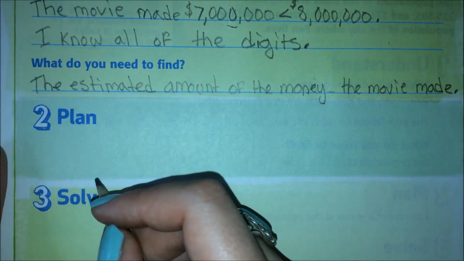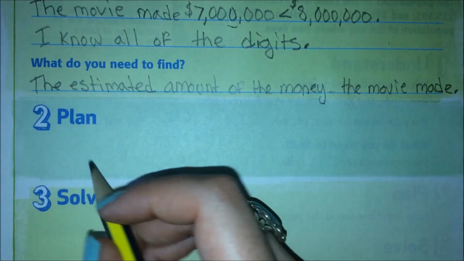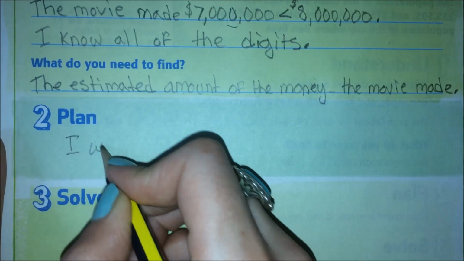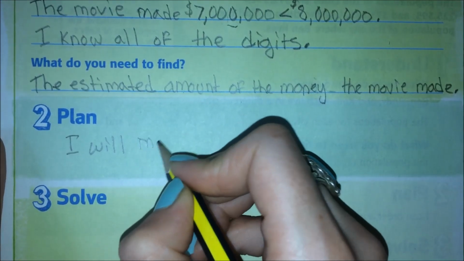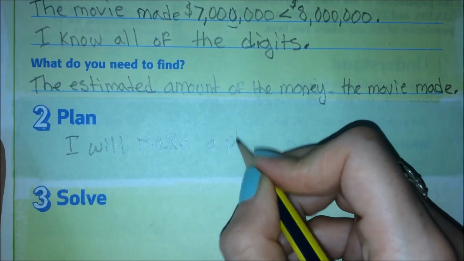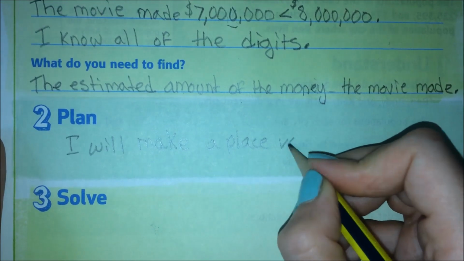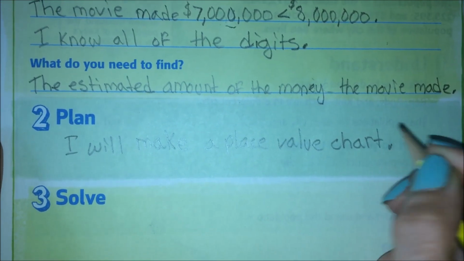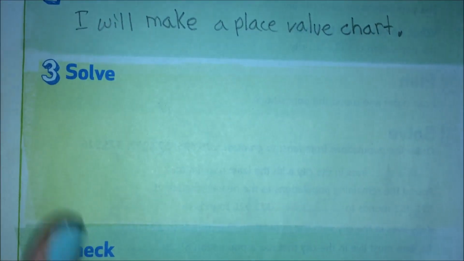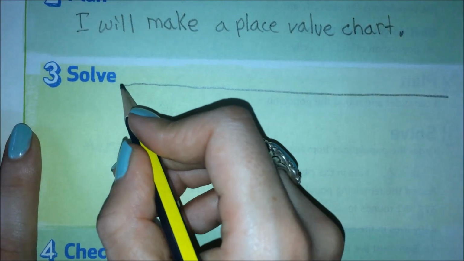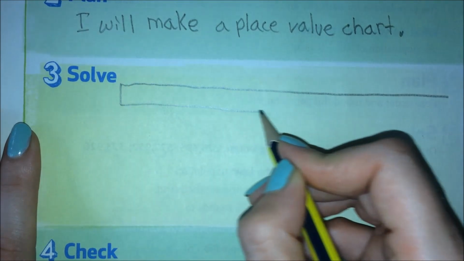Okay, plan. How can I solve this? I really think the only way to keep track of this is if we make our own place value chart. I will make a place value chart. That way I don't get confused. Okay, so, oof. All right, okay, the biggest, we're all the way up to the millions. We're going to have the millions, period. So let's make a nice little line.